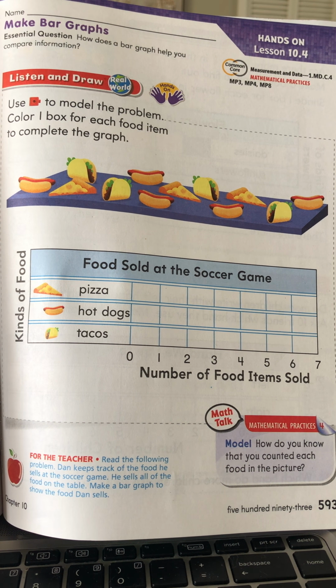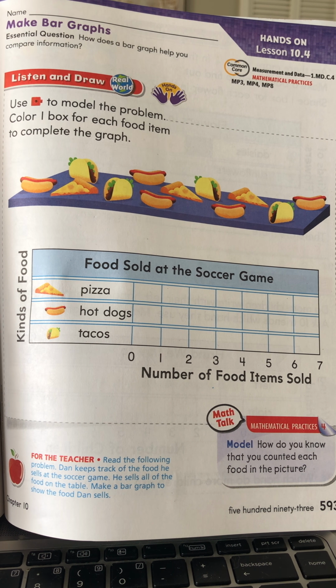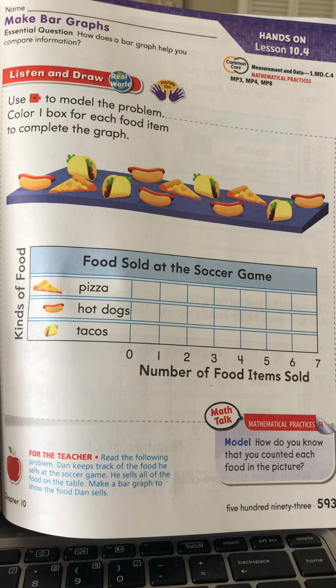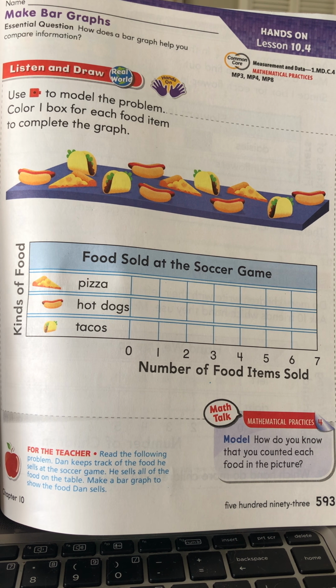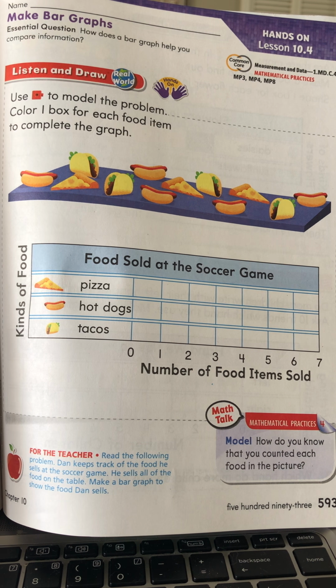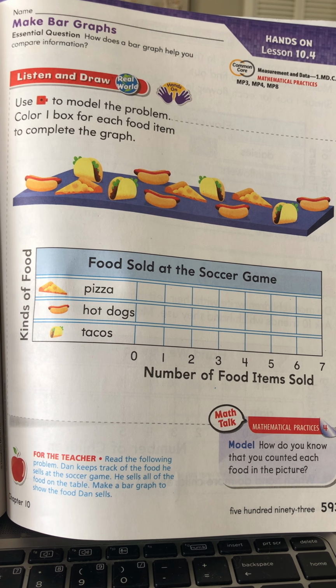Remember, a bar graph is a graph that uses bars. So far we've learned about picture graphs and bar graphs. We know a picture graph uses pictures to show the data, and a bar graph uses bars. Sometimes the bars go across, sometimes the bars go up and down, or they actually go bottom to the top.